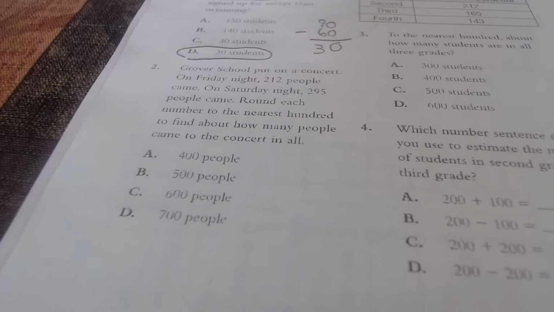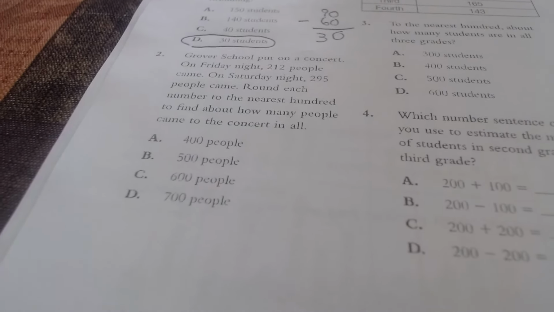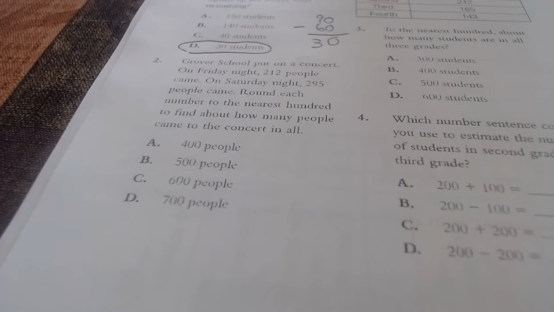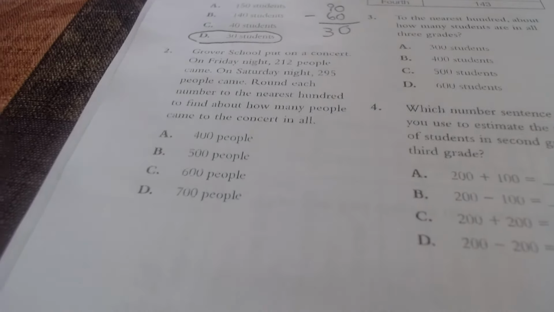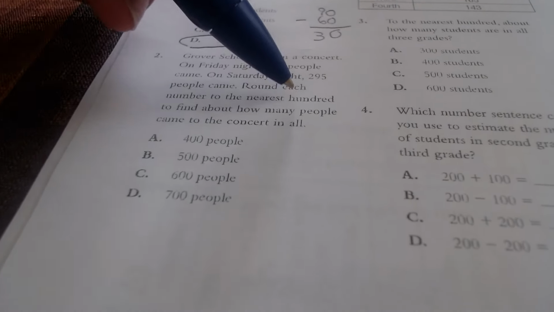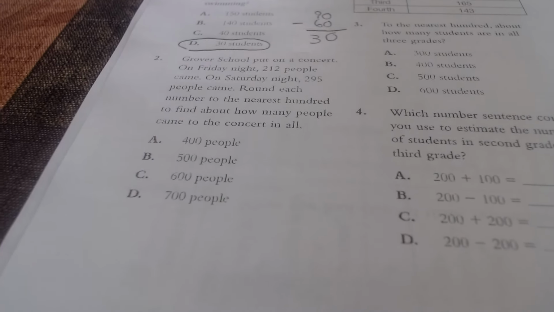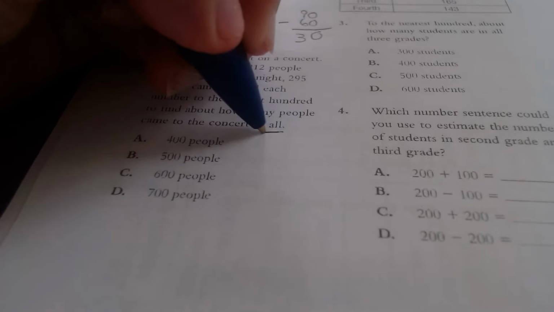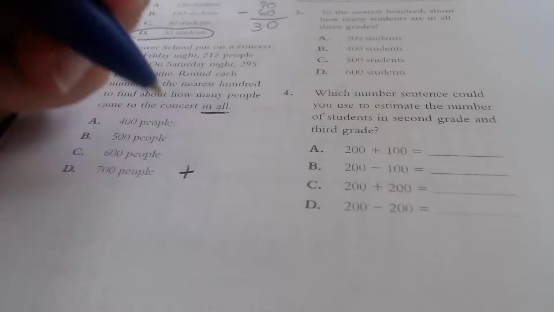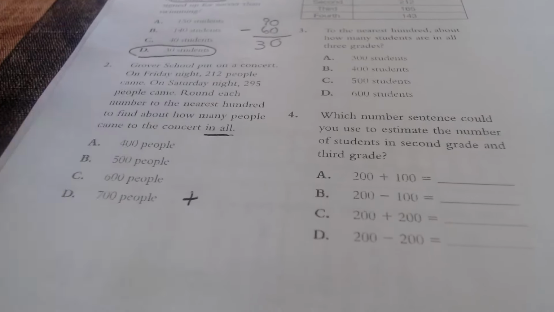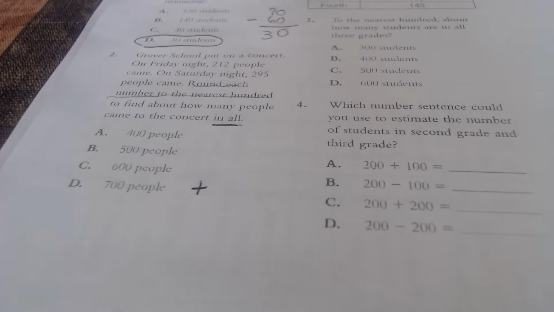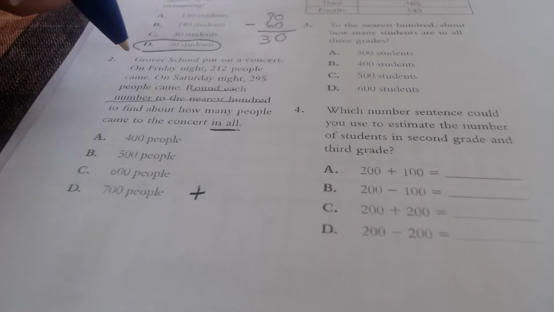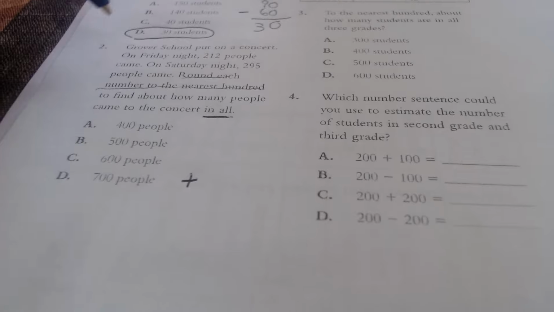Okay, number 2, Grover School put on a concert. On Friday night, 212 people came. On Saturday night, 295 people came. Round each number to the nearest 100 to find out about how many people came to the concert in all. So I know in all tells me that I'm going to be adding. And it told me exactly what to do. It said round each number to the nearest 100. So we want to know about how many, so we know we're rounding it.